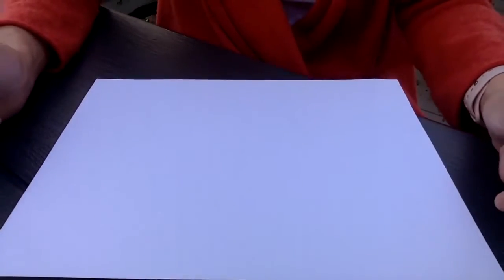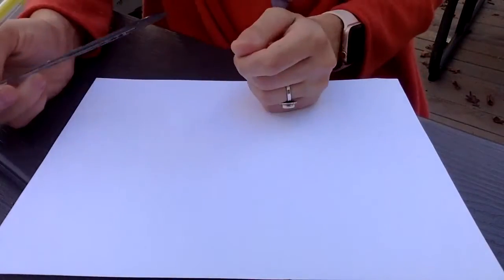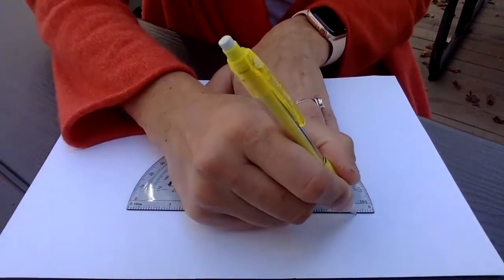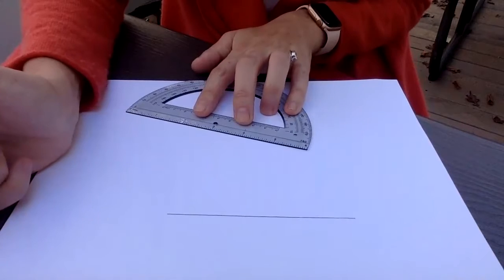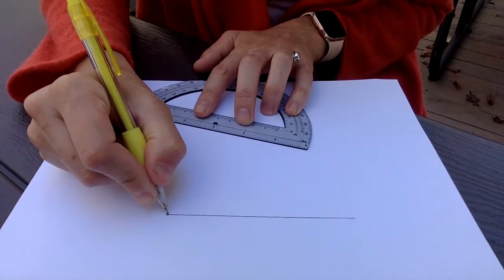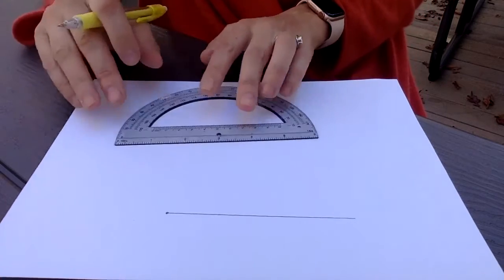Okay, so an important thing when you are making anything with geometry is you want to use a straight edge, and you can use a ruler. I brought something called a protractor with me, which has a straight edge right here that I'll use to make my angle. So an angle, you have one side, you have this right here, which is called a vertex.